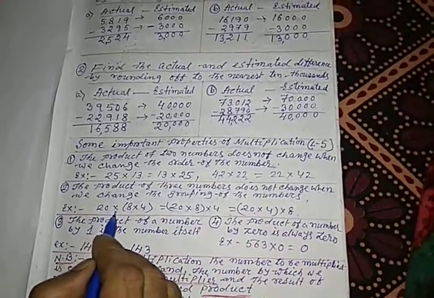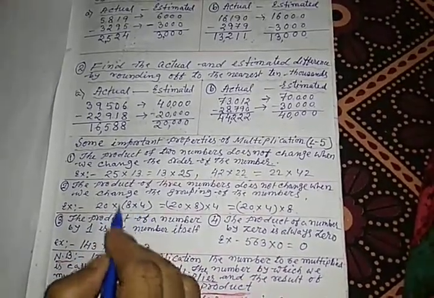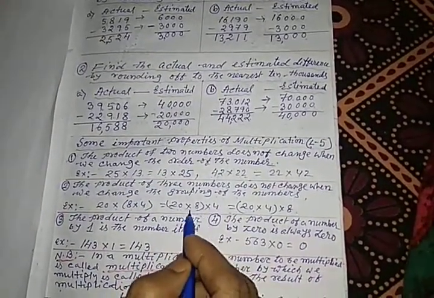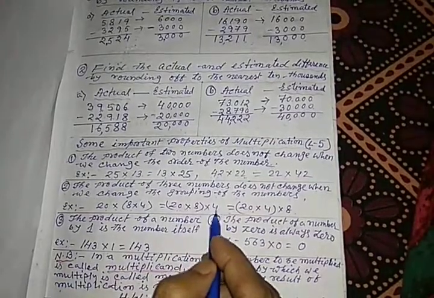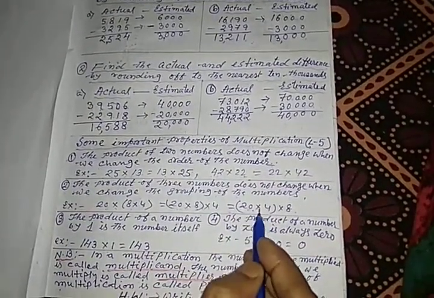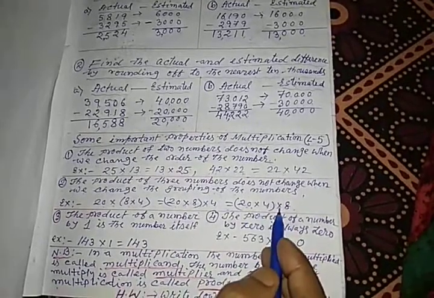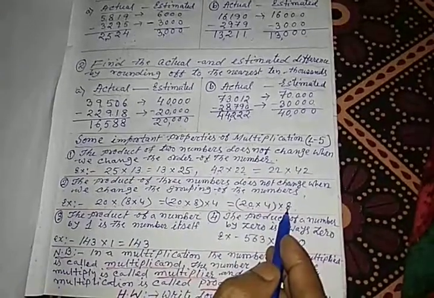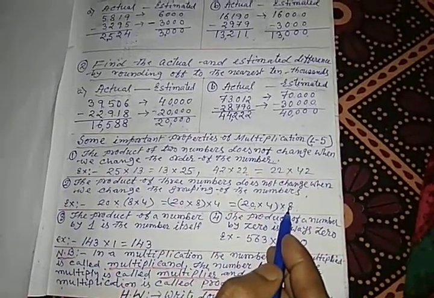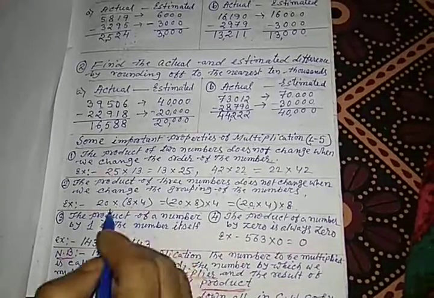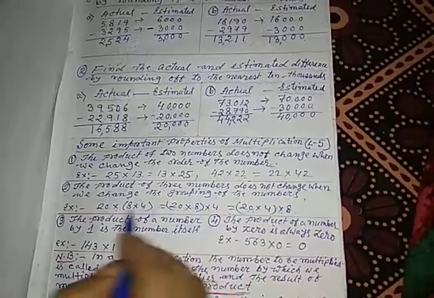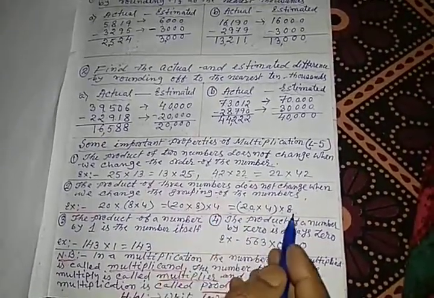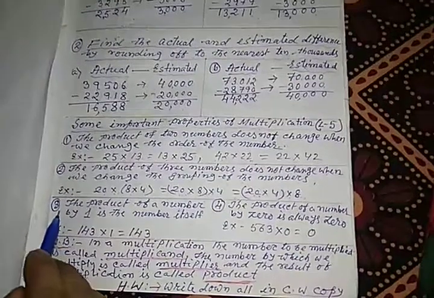That means 20 multiplied by (8 into 4) will be equal to (20 into 8) multiplied by 4, and again (20 multiplied by 4) multiplied by 8. All these products will be the same. That means if you change the order or the grouping of the numbers, there will be no change in the product. Now we will start the third rule.